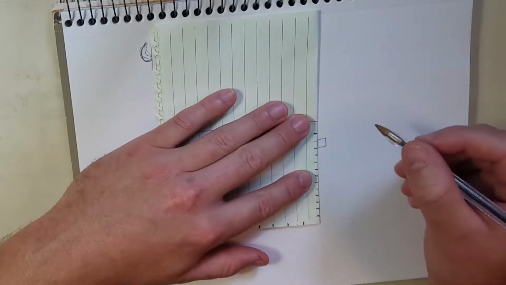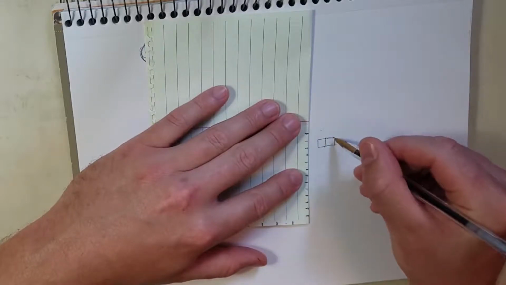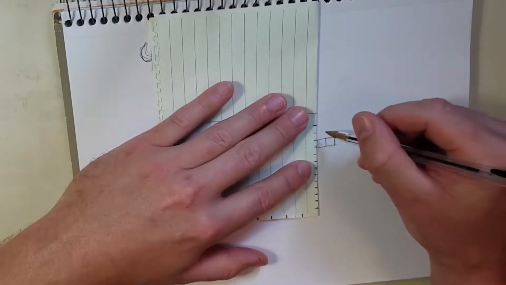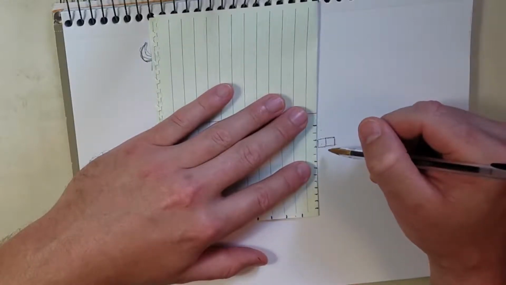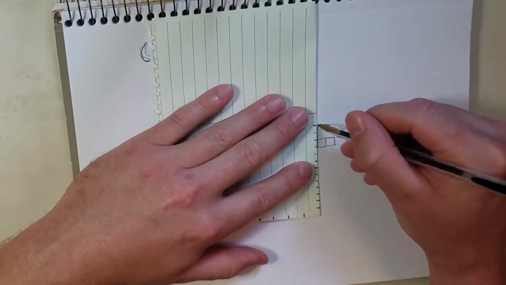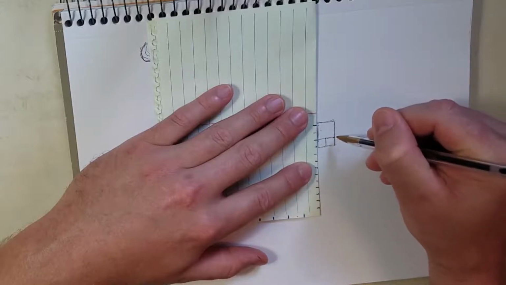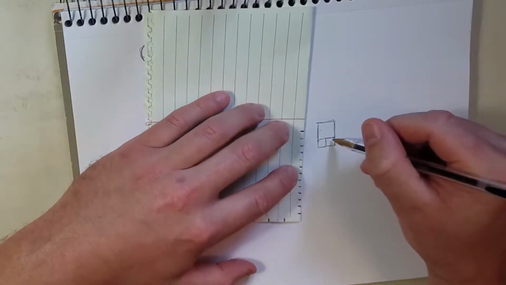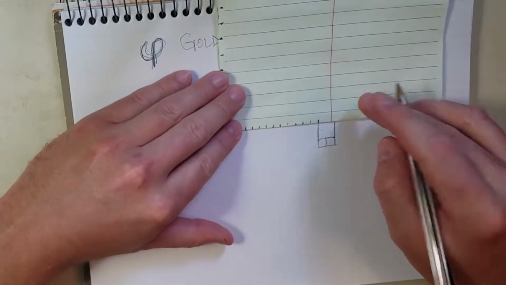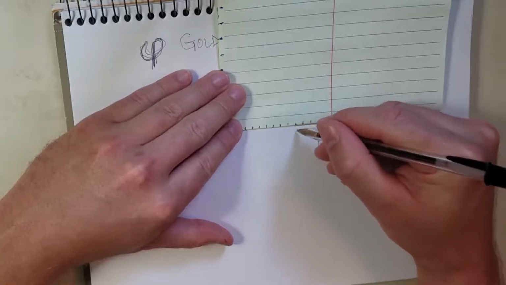So we got our little 1. We're going to go over here, duplicate that. 1 plus 0 is 1. Now 1 plus 1 is 2. Okay. 1 plus 1 is 2. So that will be that. Like that. And then 1 plus 2 is 3. So now let's go out 1, 2, 3 units.